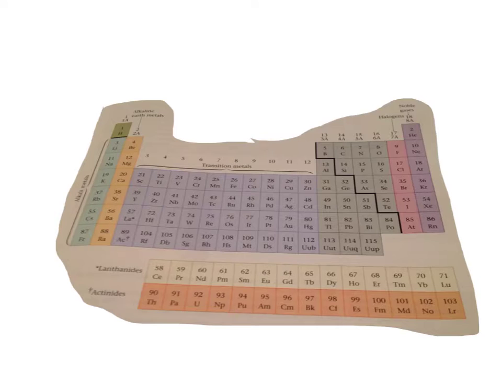All right, a couple more things to talk about with the periodic table. I mentioned in the first clip that the up and down parts of the periodic table are called families. There's 18 of them, and they're numbered here. This is family 1, family 2, and so on, all the way over to family 18. Now, families can also be known as groups.